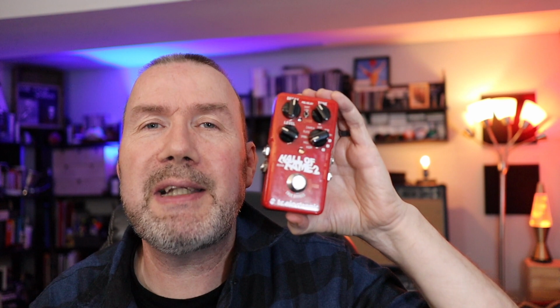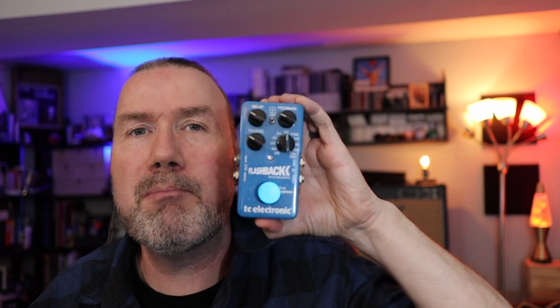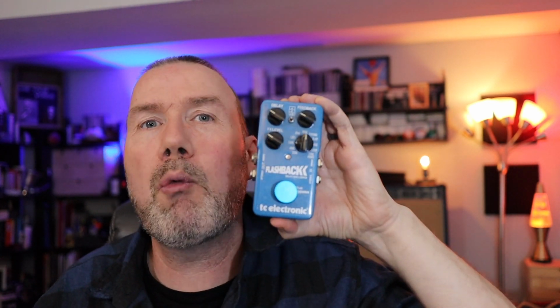So for our next example we'll be using the Fishman Aura Spectrum for our meat and potatoes acoustic sound, the Lux for that detuned loveliness, the Hall of Fame 2 but this time actually on a hall setting just to give you a little bit of background wash, and finally the TC Electronic Flashback for a little bit of modulated delay. Let's see what we can do.